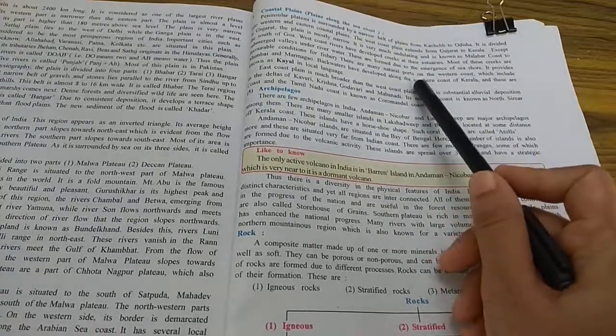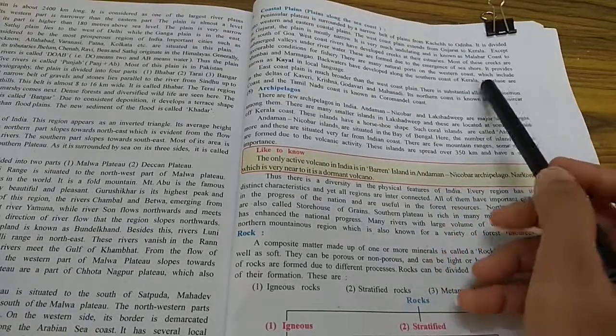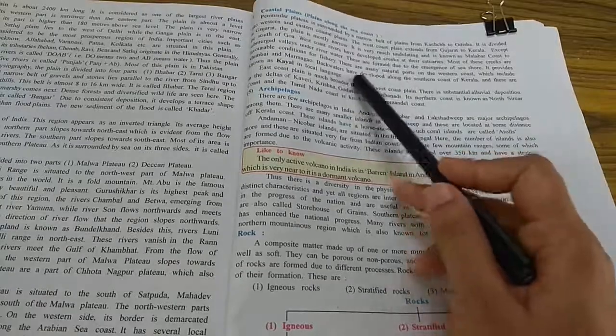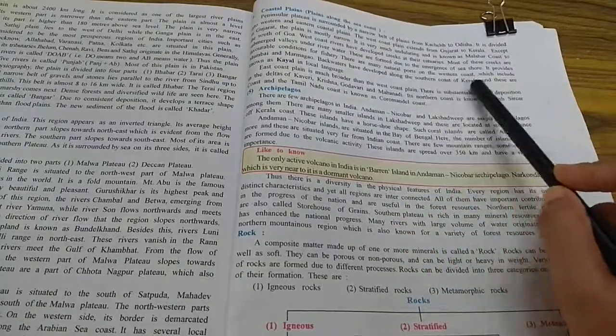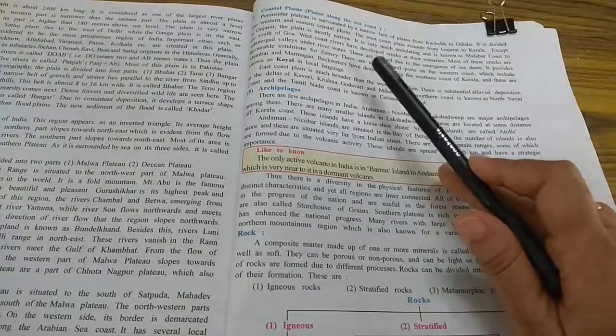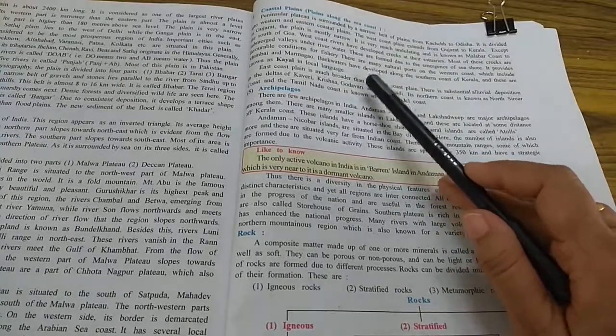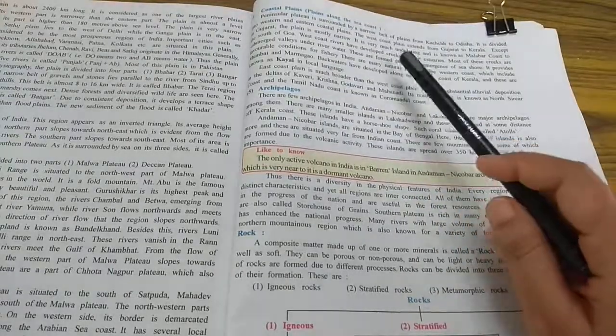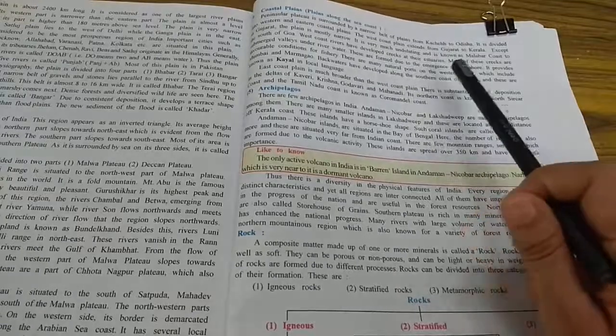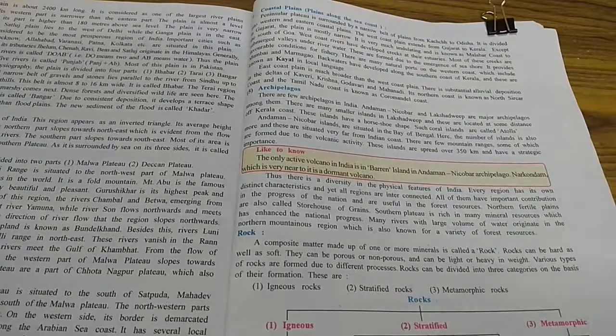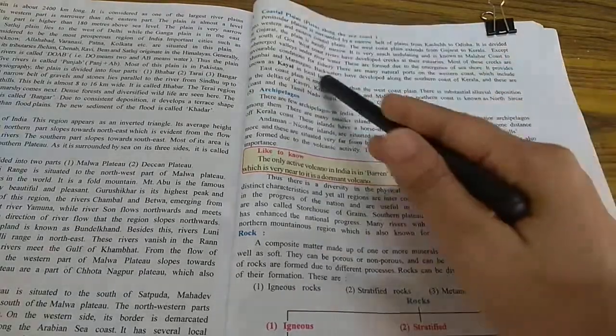What is kayal? The backwaters that have developed along the southern coast of Kerala are known as kayal. We are talking about the natural ports on the western coast. So students, what is kayal? Kayal is a local name, in the local language, for the backwaters formed along the southern coast of Kerala.